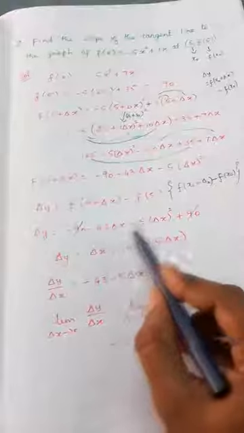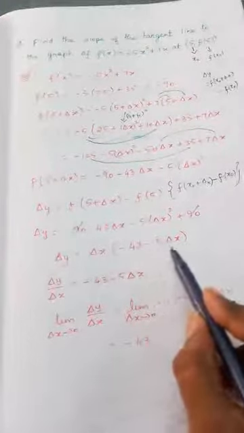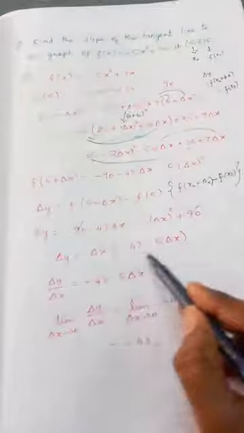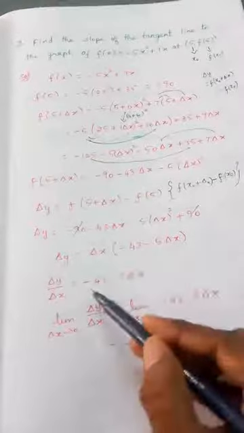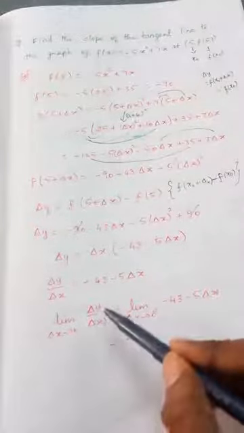If I take delta x as common from these two, minus 43 minus 5 delta x will come. Dividing throughout by delta x, if I divide this by delta x, this and that will get cancelled. So only this remains. Now we will go for the formula. Limit delta x goes to 0, delta y by delta x is the formula for the slope of the tangent.